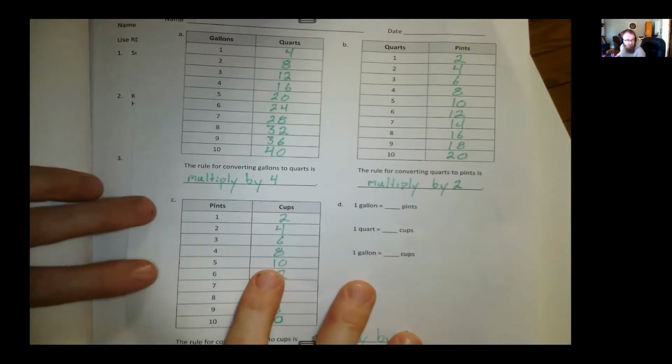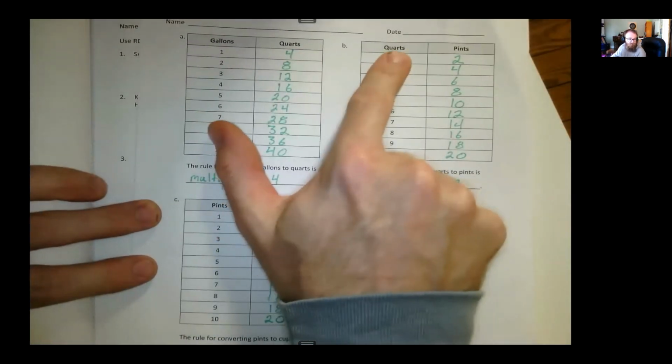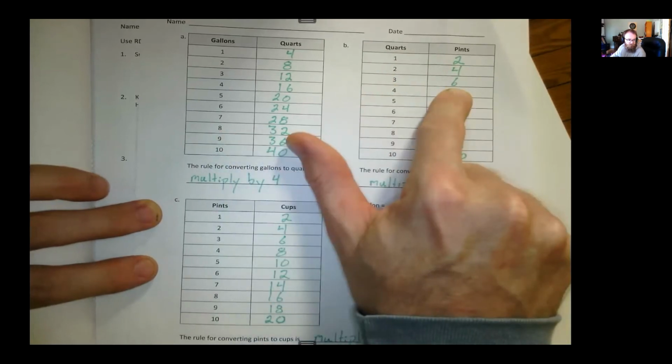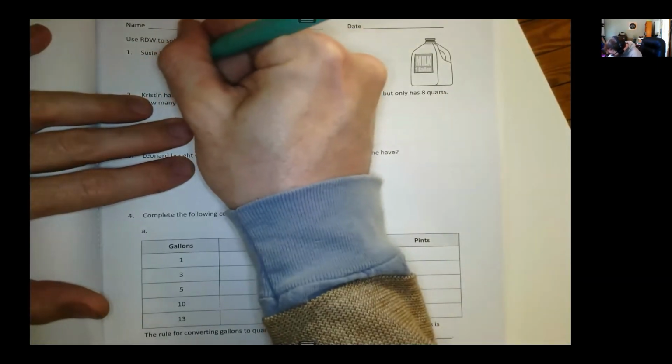Susie has 3 quarts of milk. How many pints does she have? Quarts to pints. She has 3 quarts of milk, 6 pints. Remember, the rule is multiply by 2. So Susie has 6 pints of milk. That's easy.